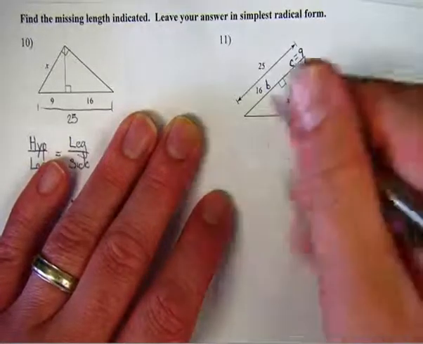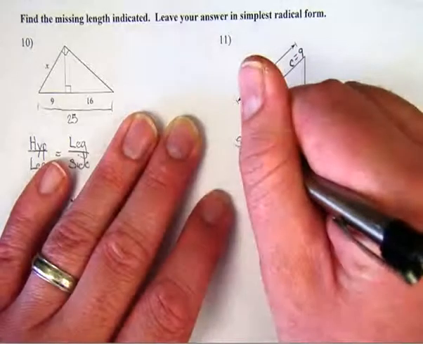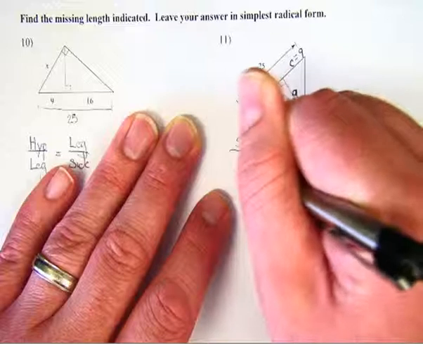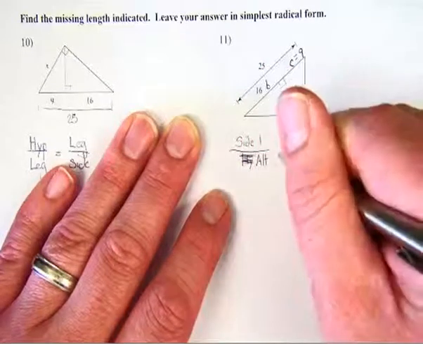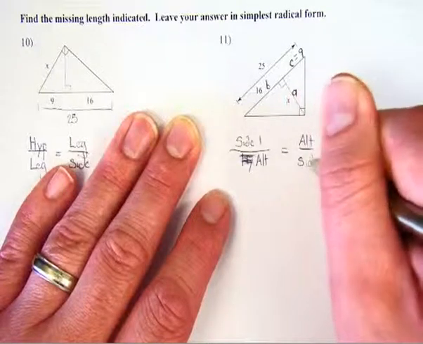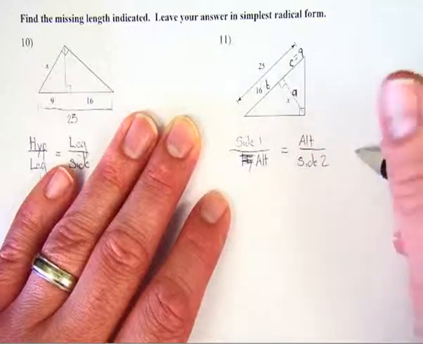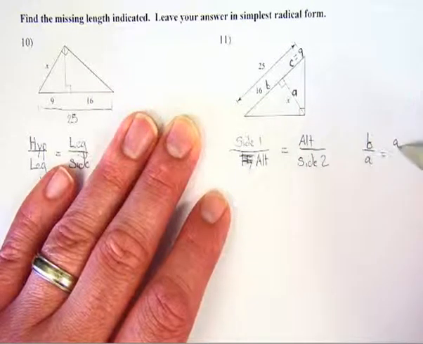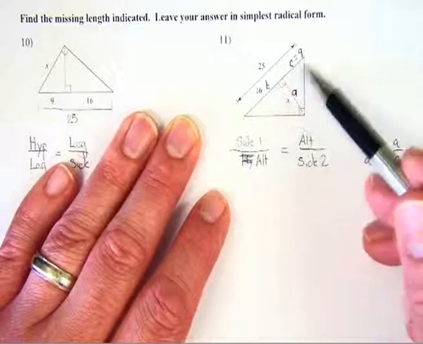So the situation that comes up here is, we're going to call it side 1 over, not the hypotenuse, but rather the altitude, sorry, that's twice I've done that now, is equal to the altitude divided by side 2. And side 1, we're going to say is B, so we can say B over A equals A over C. So this would be side 1 and side 2.